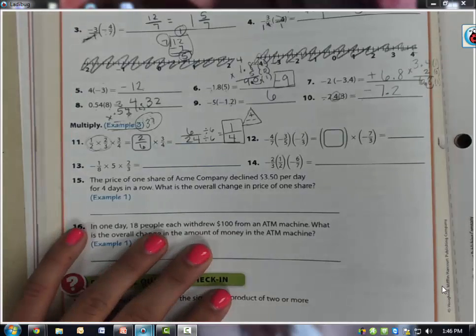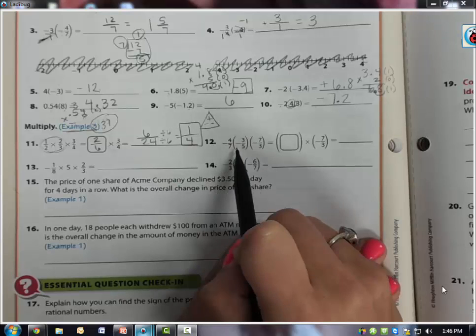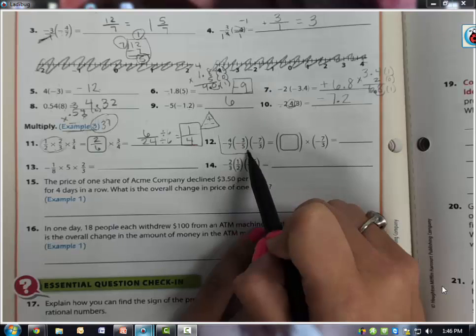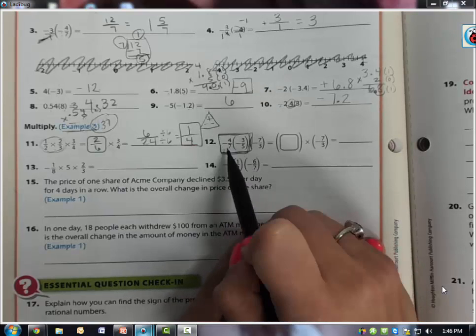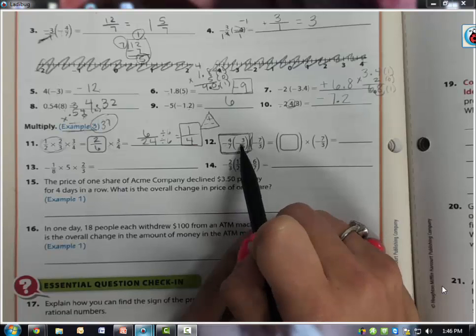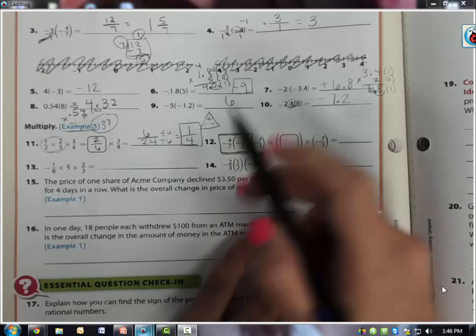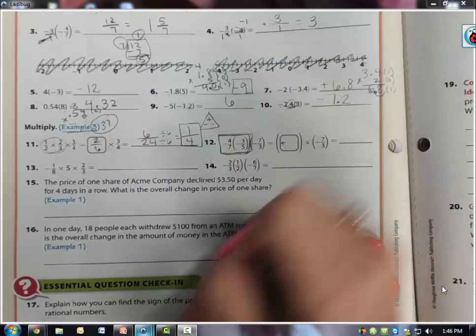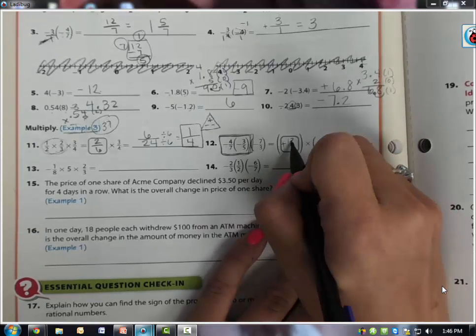Next, you're going to look at 12. A negative times a negative. Remember, we're going to do the first 2 first. Always do the first 2 first with multiplying. Okay, you have a negative times a negative. A negative times a negative, don't forget, is going to give you a positive. So in this box right here, I'm going to go ahead and put a positive so I remember. Top times top is 12. Bottom times bottom is, good, 35.